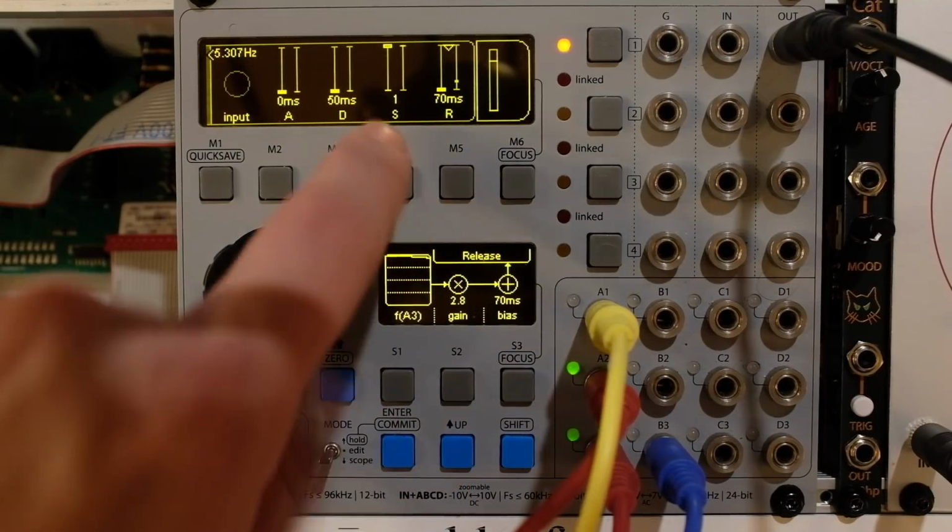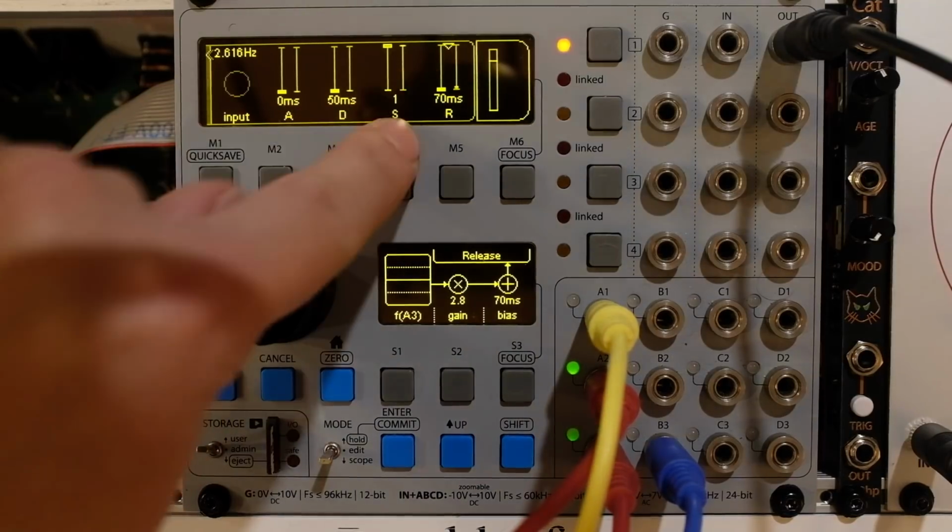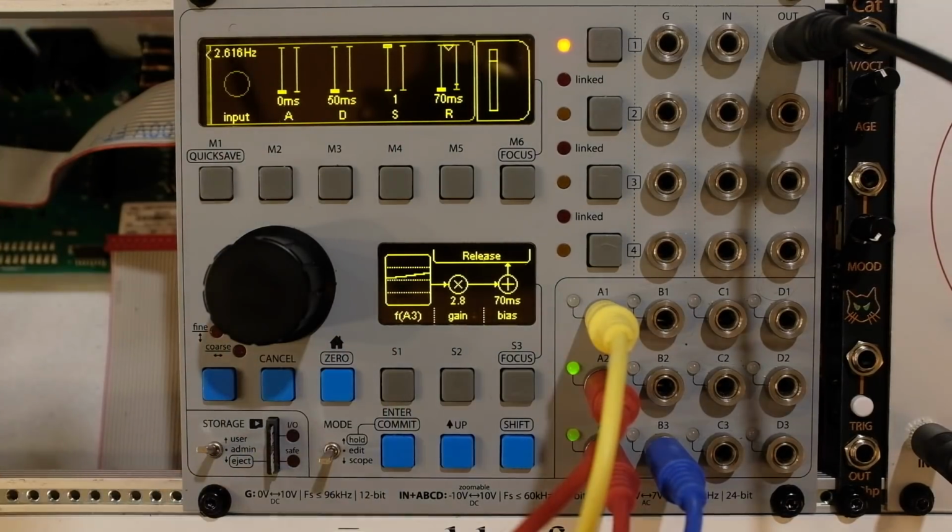So if we back out, there we go. Now we have this sort of fluctuating release time. I mean, that's not the most ideal parameter to do that with, but I just wanted to show you that you can do that. So actually, here's a good example.